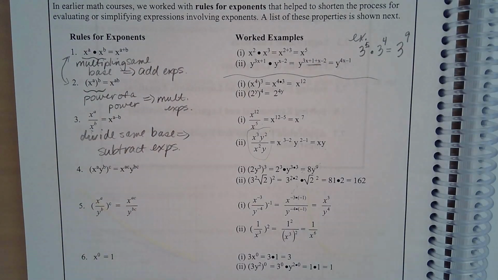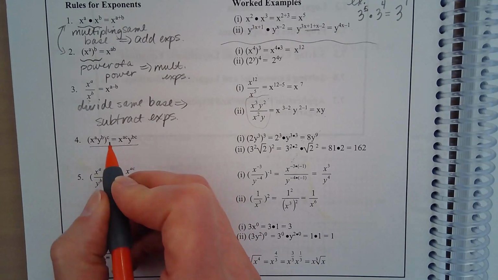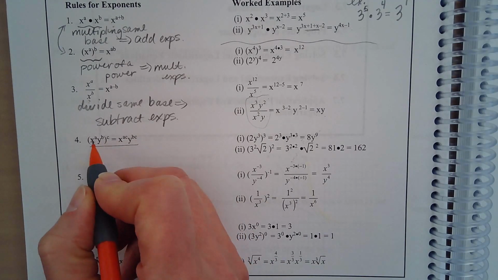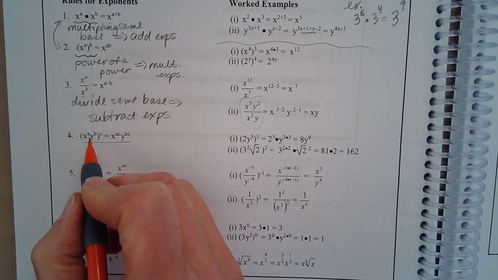Okay? And again, a power outside a division statement, the power applies to both numerator and denominator, giving us a to the ac over y to the bc.